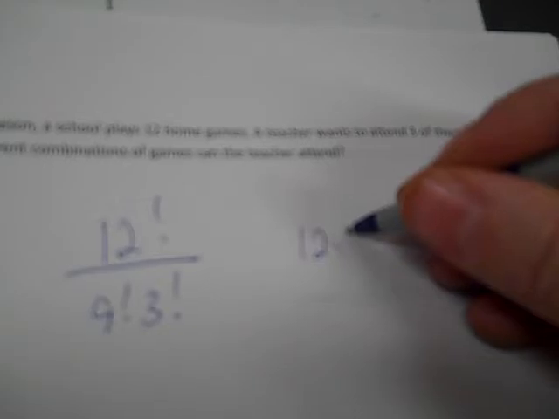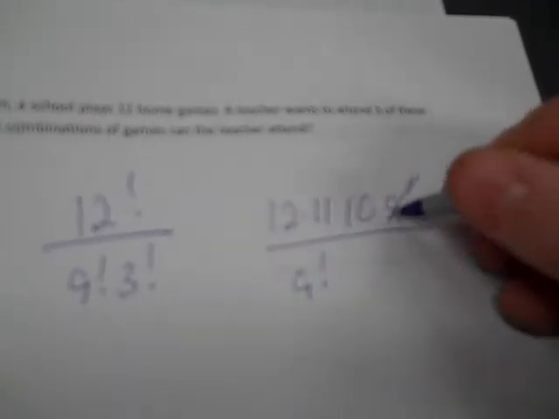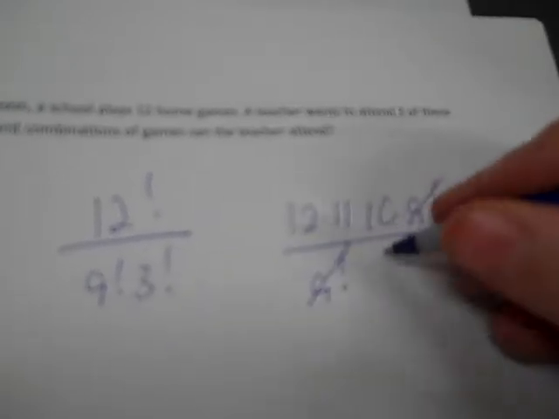So 12 times 11 times 10 times 9, and the 9s cancel. And then 3 by 2 by 1. Divided by 3 by 2 by 1. Okay, 220. Now again, how do you label this? Not orders, combos of 3.